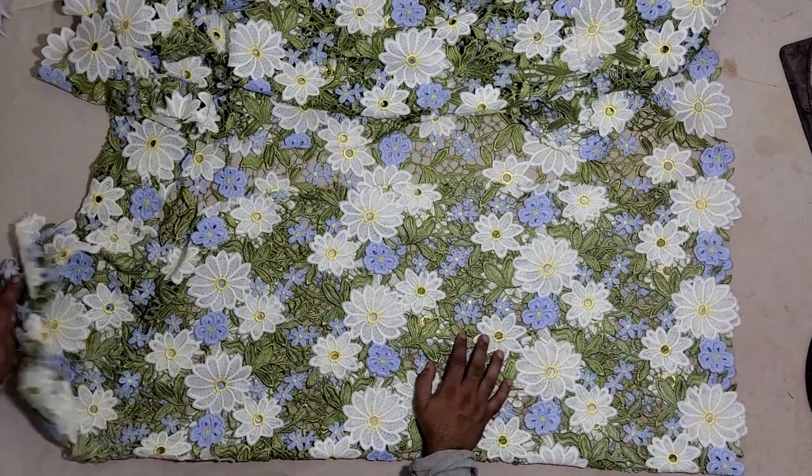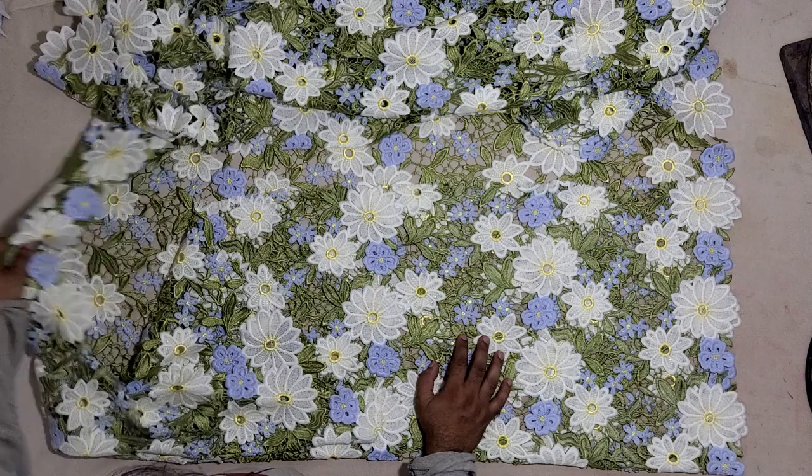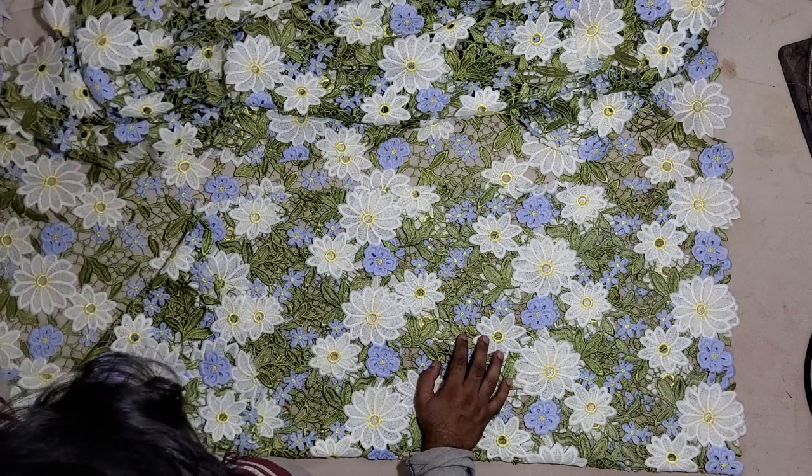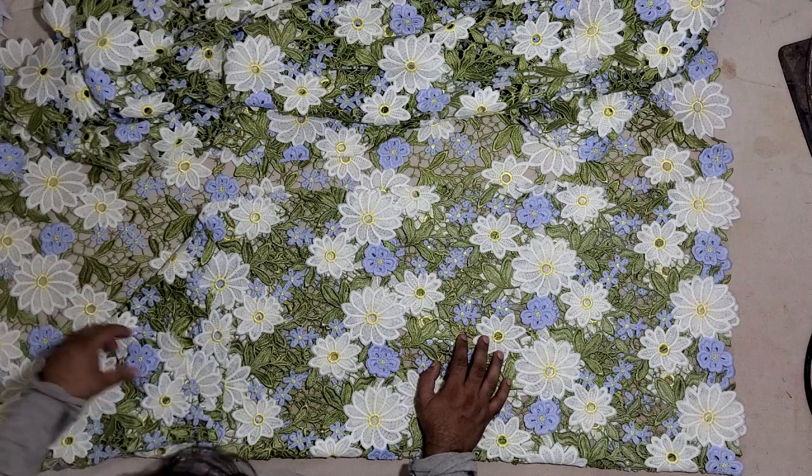So I am going to cut it separately because pattern is different for front and back.